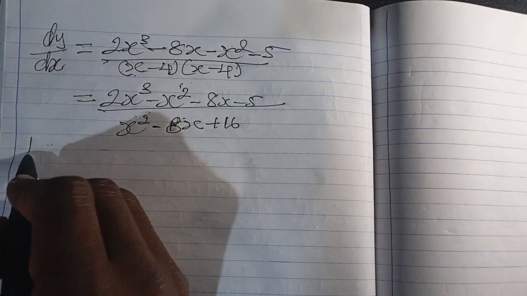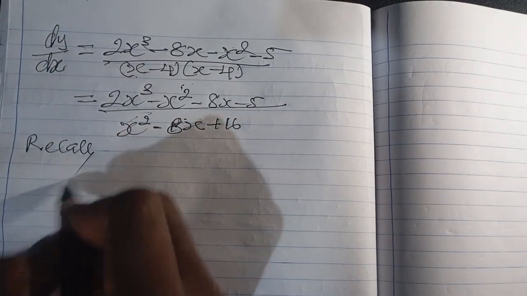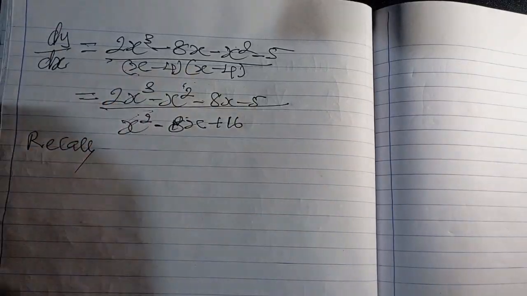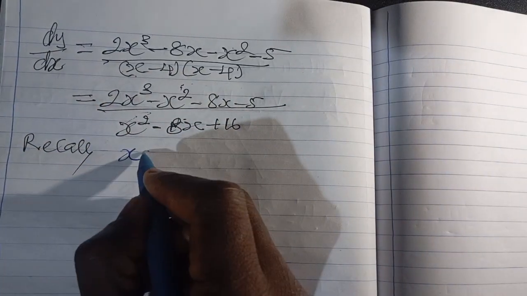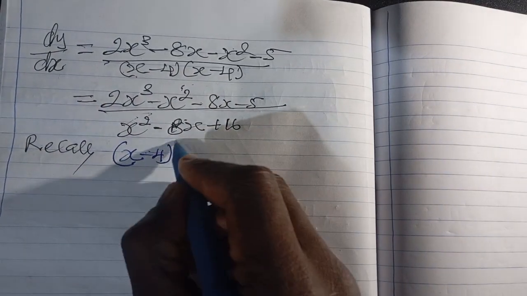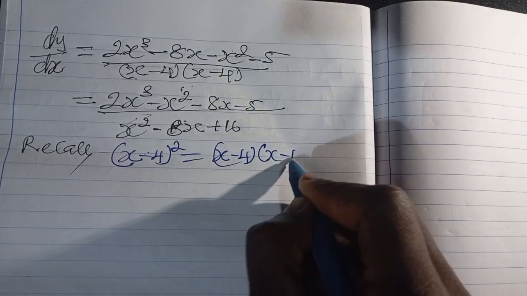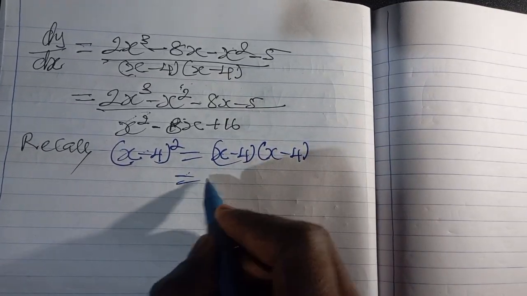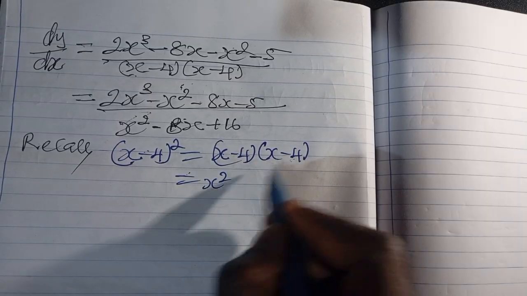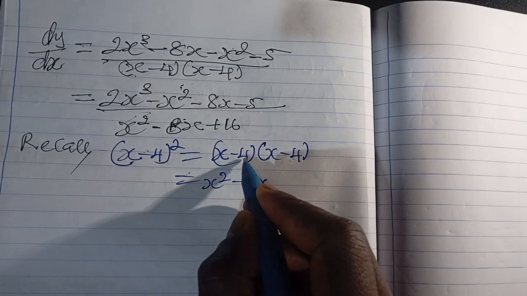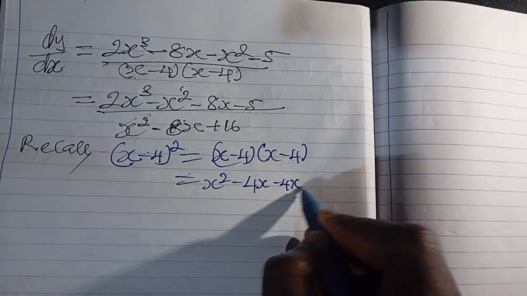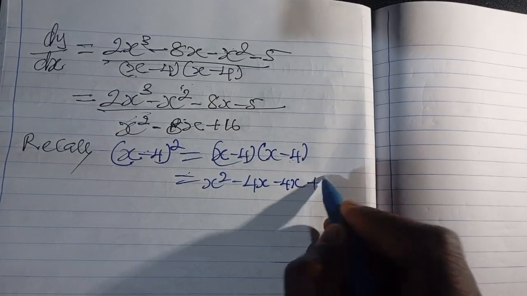Recall that x minus 4 raised to power 2 is x minus 4 bracket x minus 4, so you have x times x is x squared, x times minus 4 is minus 4x, minus 4 times x is minus 4x, and minus 4 times minus 4 gives positive 16.